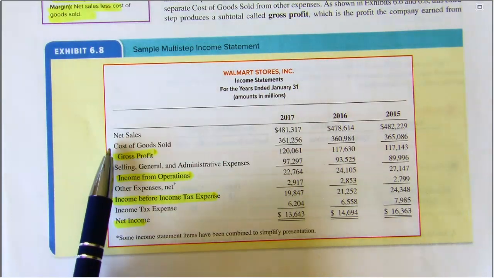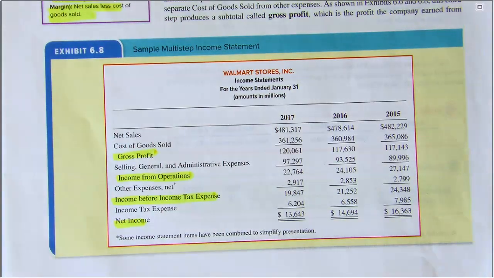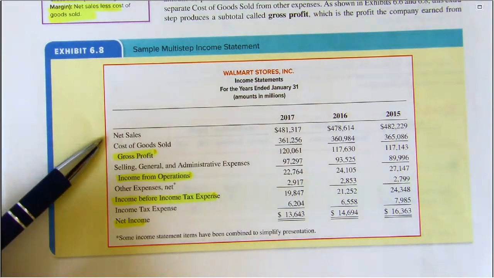First of all, notice that our income statement begins with net sales rather than sales. What we're seeing here is an external presentation. In other words, a presentation of our income statement geared toward external users, people outside the business. I'll show you in a moment what it looks like for people using the income statement inside the business. Net sales means that returns and allowances and discounts have been subtracted already.